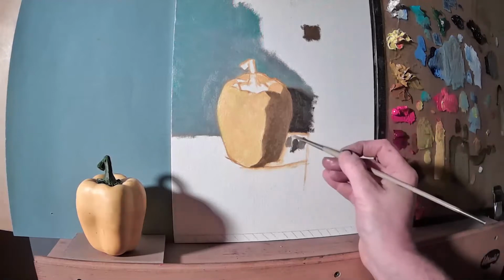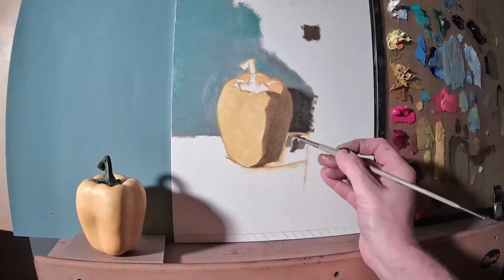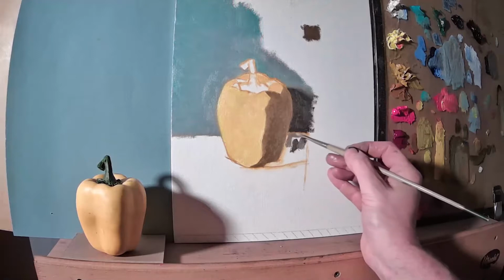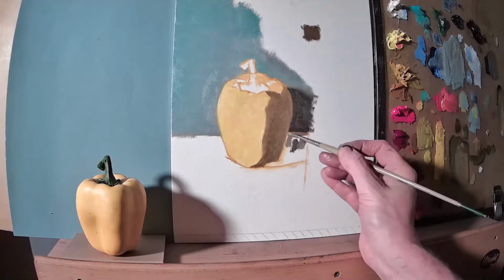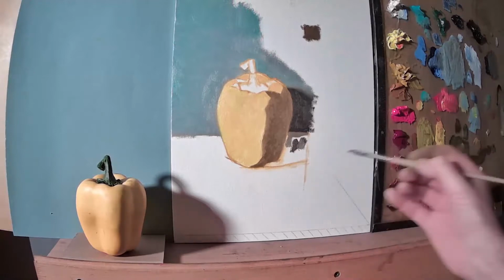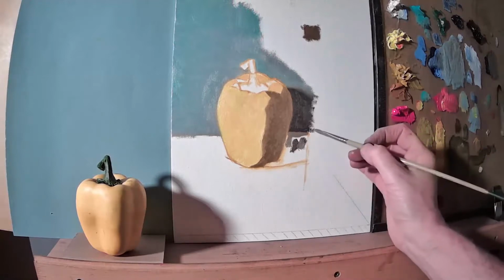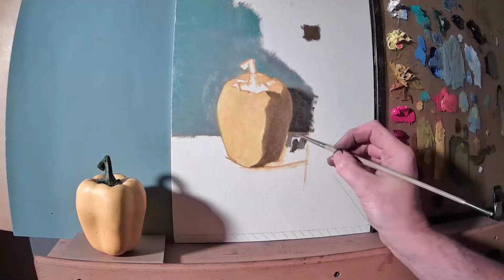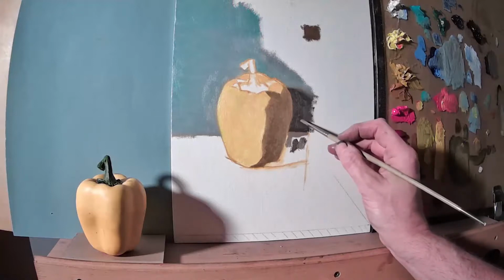But I want to put this down just so we can see the colors of that shadow against the colors behind it. Now, when I put this color down, I'm looking at how that compares to the color I have down for the cast shadow in the background.